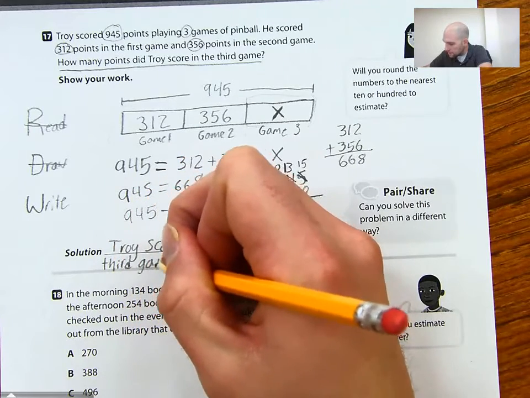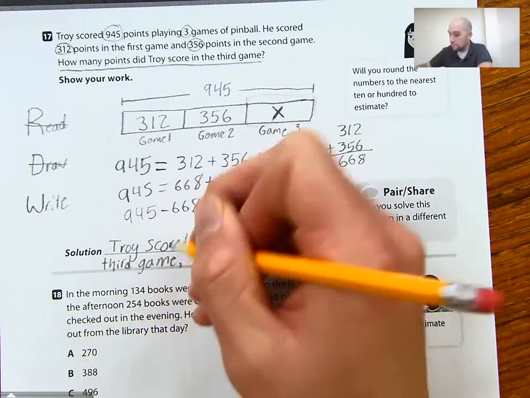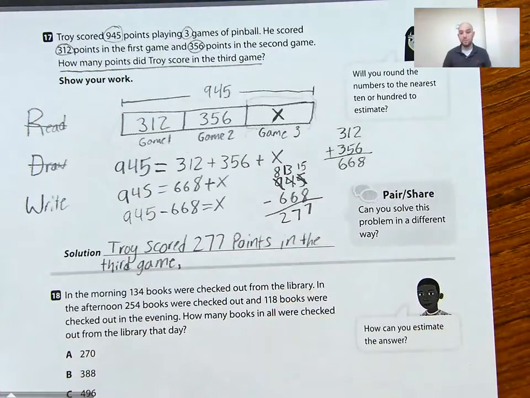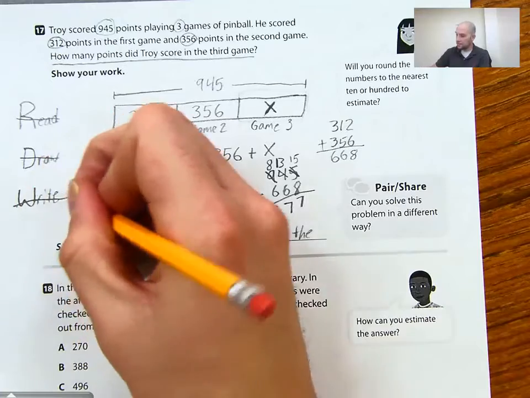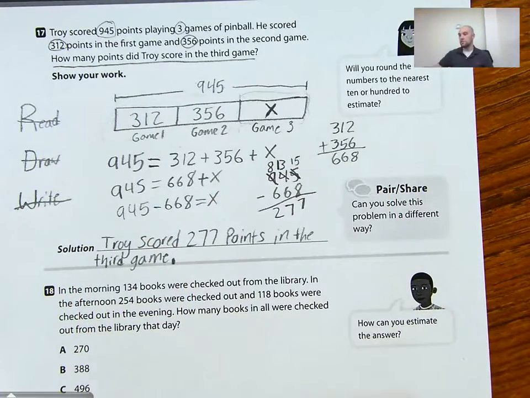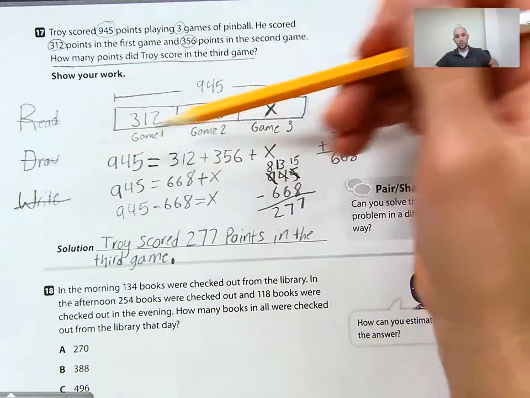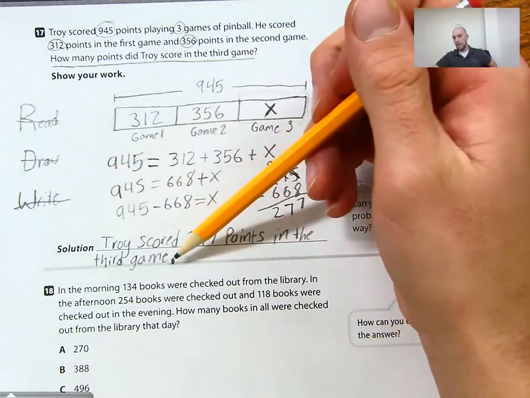And that is my final step, which is I need to write my answer in the form of a sentence. So now I've done read, I read the problem, I drew a picture, and then I wrote my answer.